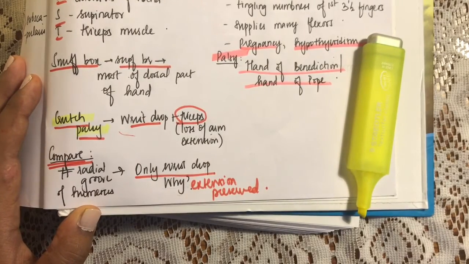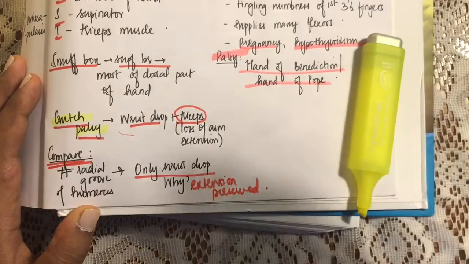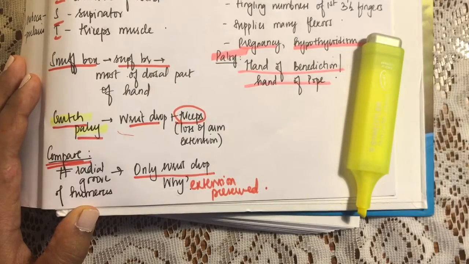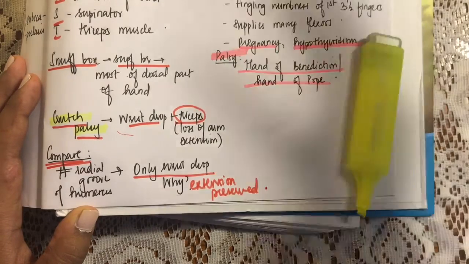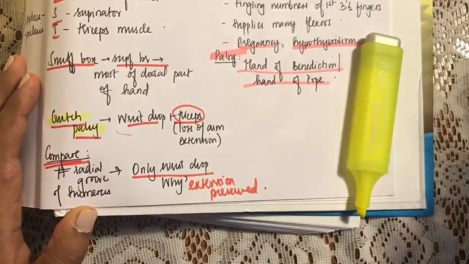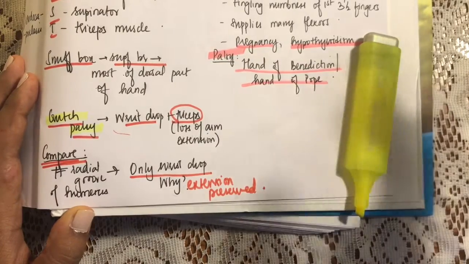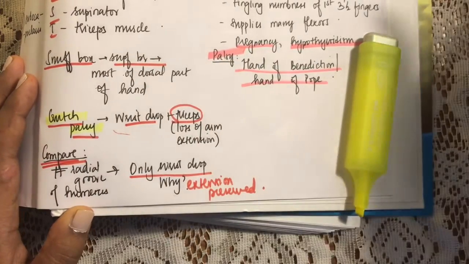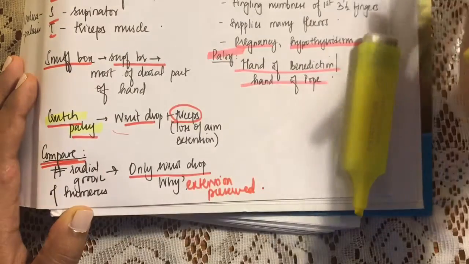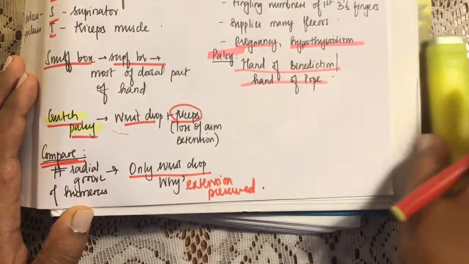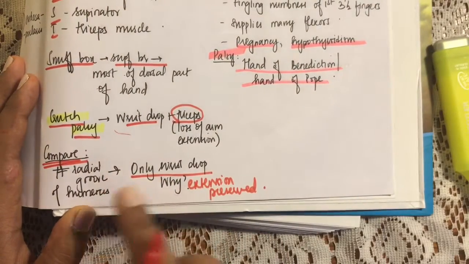So if there is a fracture beyond that branch, then obviously that nerve supply will be preserved. That's what I'm trying to say, because it has already given that branch, so the triceps is already getting innervated, so it's not going to be affected if it's a fracture of the radial groove.